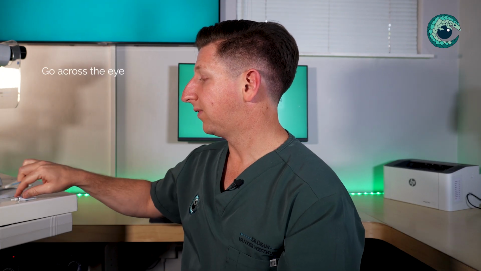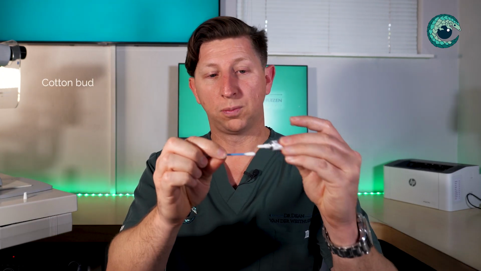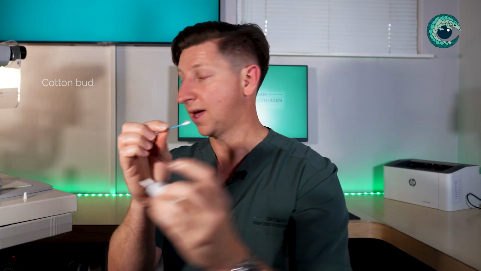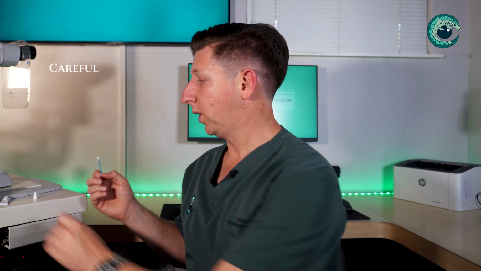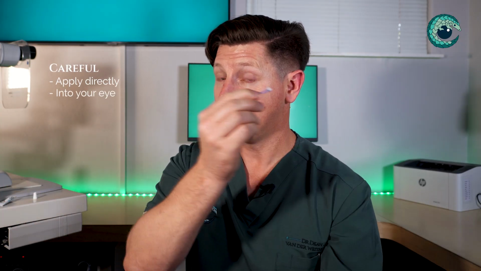Another way that some people find it easier is to take a cotton bud and place some ointment on the cotton bud like that. Then pull down the lid and just place it on the inside gently while looking in the mirror, and then you just blink and that goes into the eye. Obviously be careful when you are trying to apply it directly with a cotton bud that you're not putting this into your eye. Sometimes your depth perception can be limited because you're using one eye, so just be cautious with that. But that's essentially eye ointments and how to put them in.